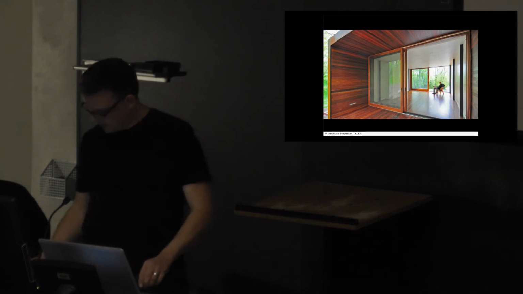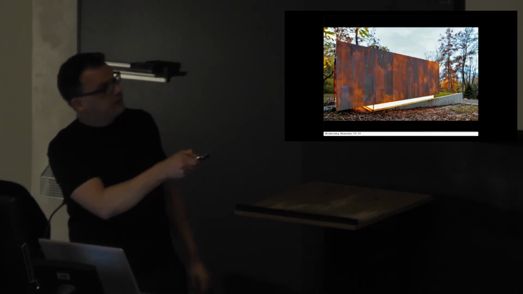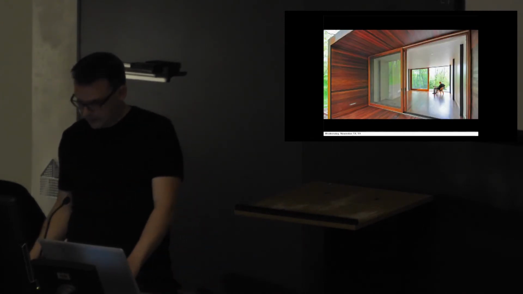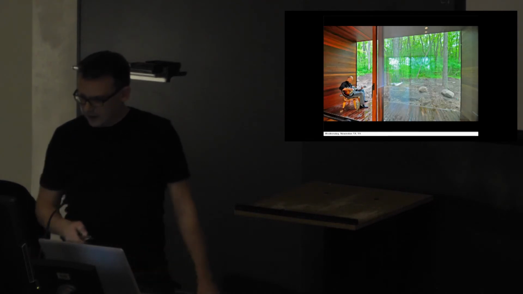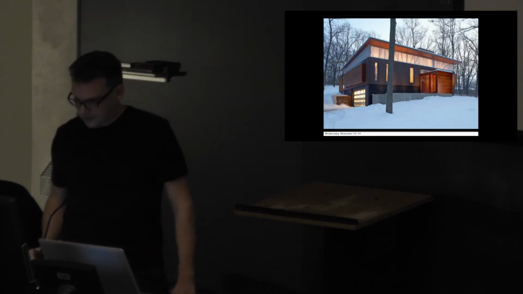I don't know if you remember this, but the building, this area here, extends over the structure here and then floats over the forest floor. That's how you come in. This is a view through, framing the view beyond. And then this is Eric, the musician, playing his guitar.